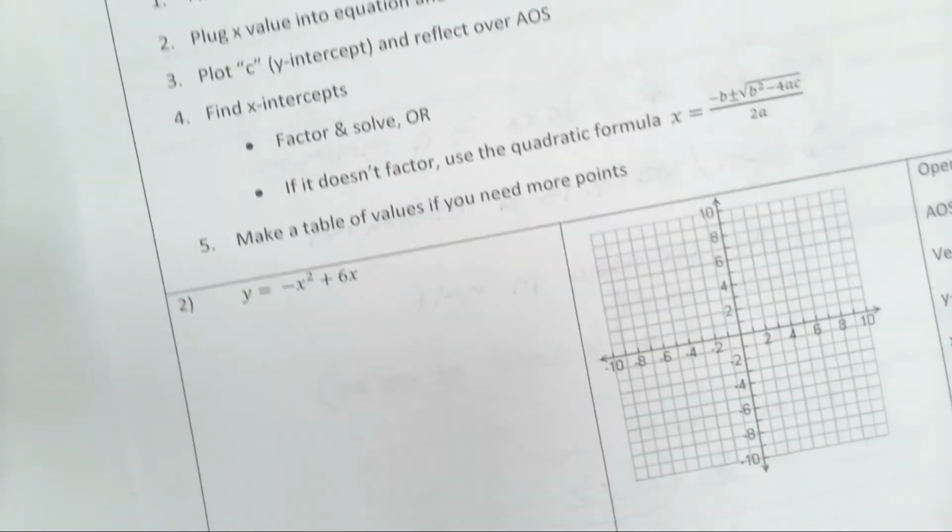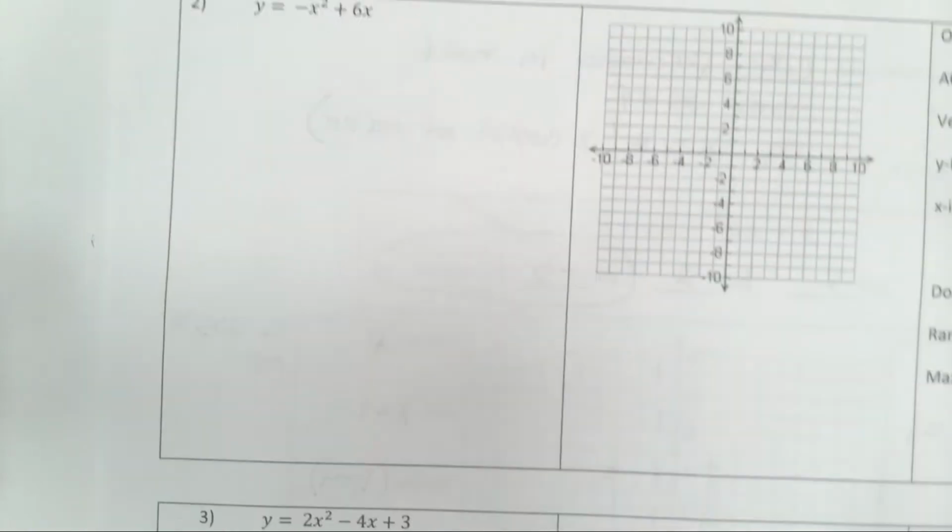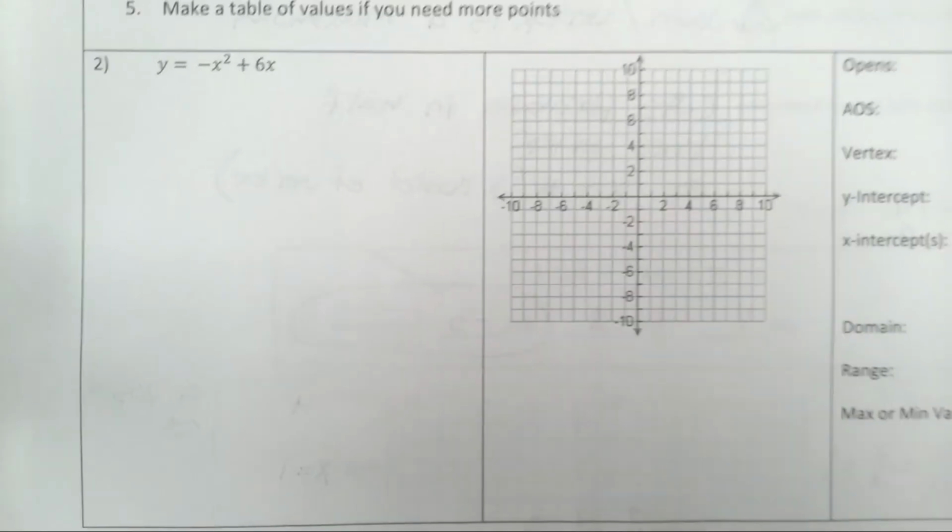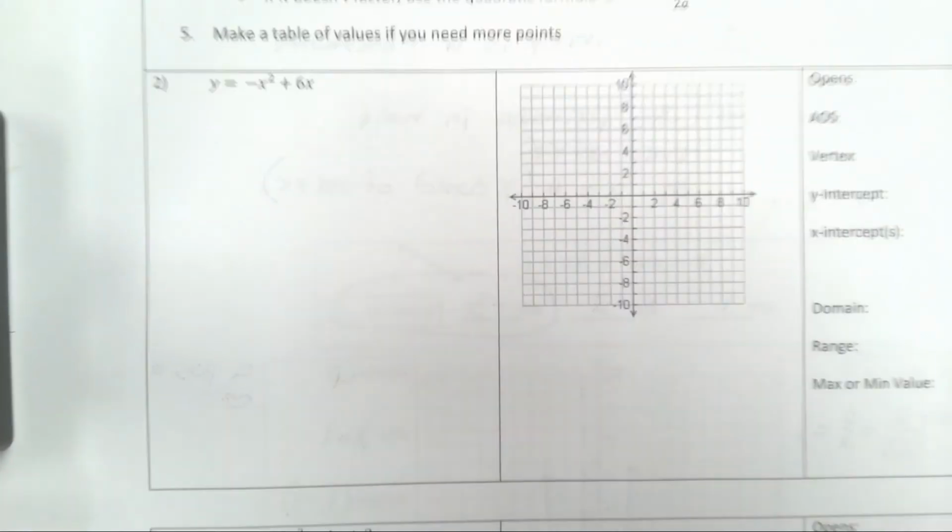Let's do another one. All right, so up at the top, it has the steps on it. Pull this up a little bit more. There we go.